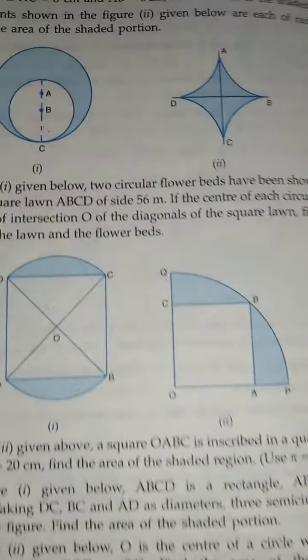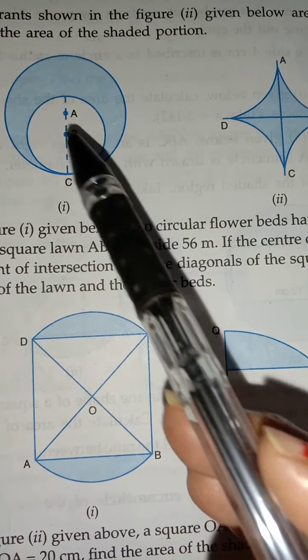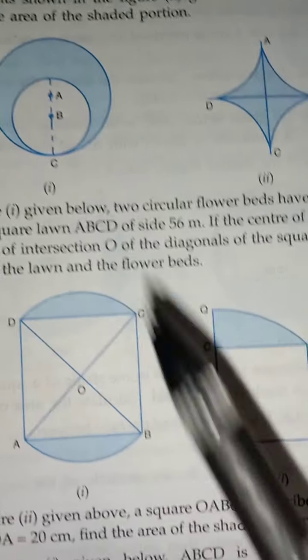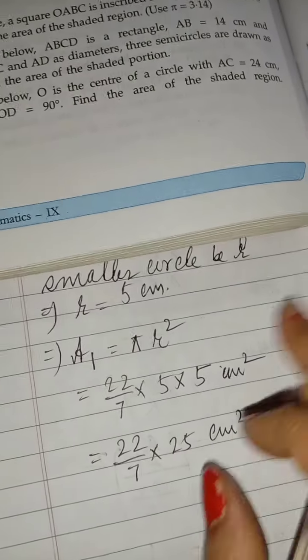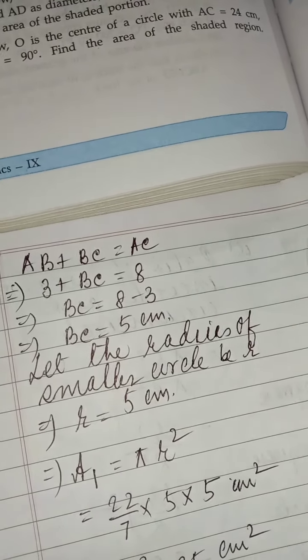Now the other circle is the bigger circle having the center A, and the radius of the bigger circle is AC, and we have the value of AC as 8 centimeter.